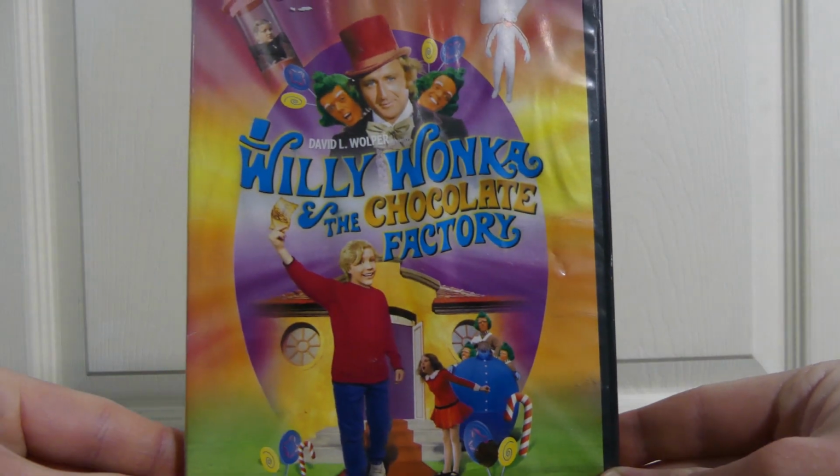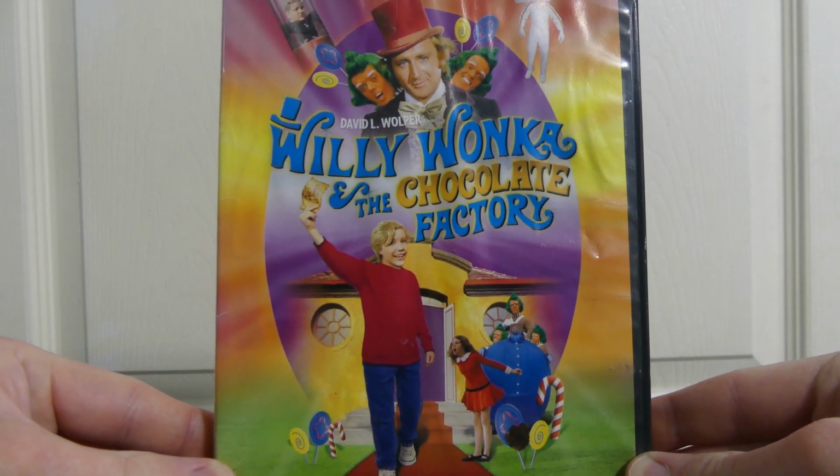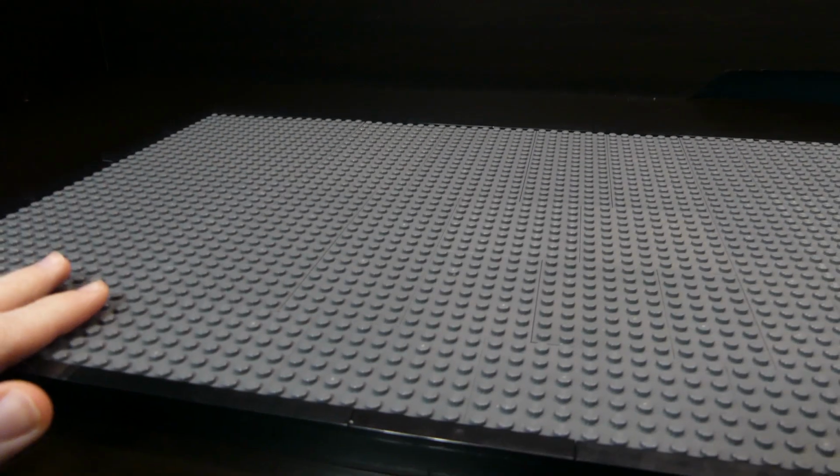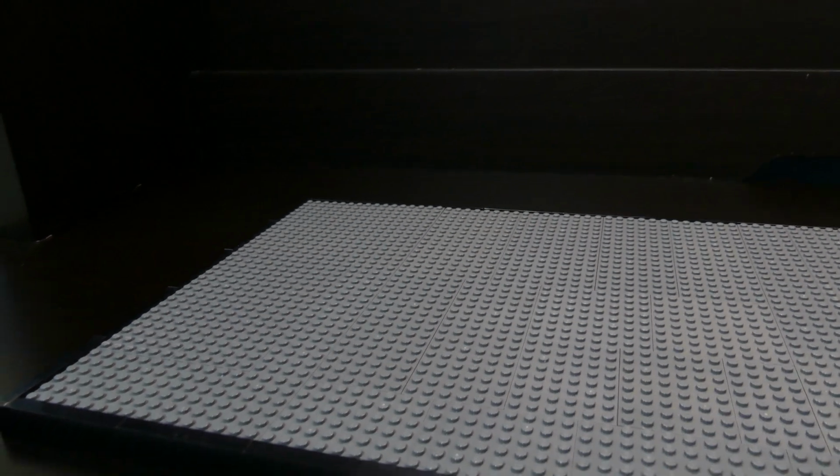One of my favorite movies ever is Willy Wonka and the Chocolate Factory, and one of my favorite things to do is build Lego. So let's try to build Willy Wonka's factory in Lego. First I began with a nice big base, and a black border like you see on most Star Wars sets.